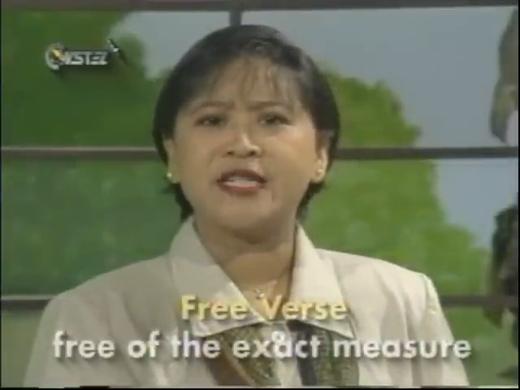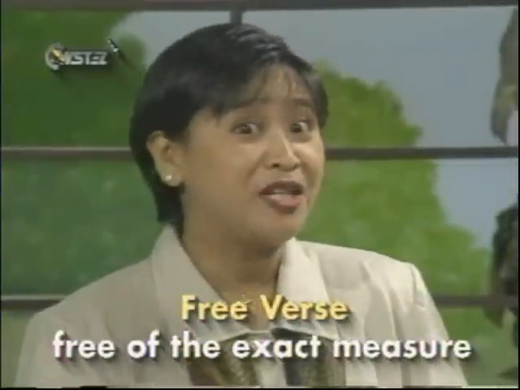Modern free verse is free of exact measure. It uses phrasal measure which approximates the rhythm of everyday speech.